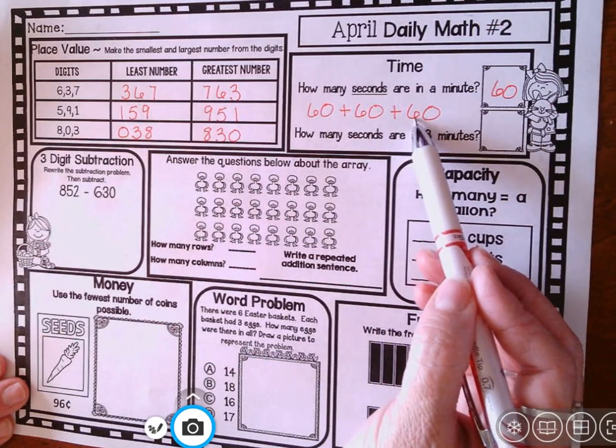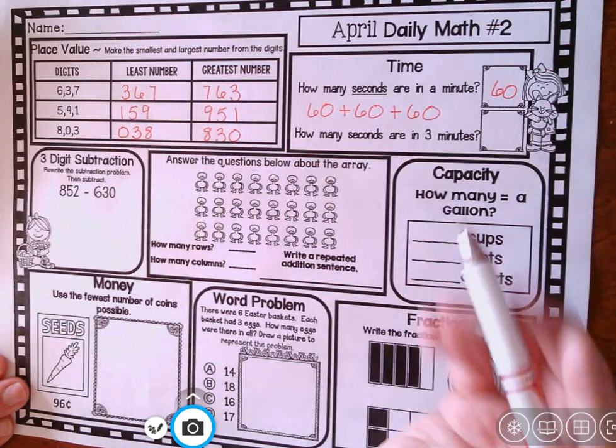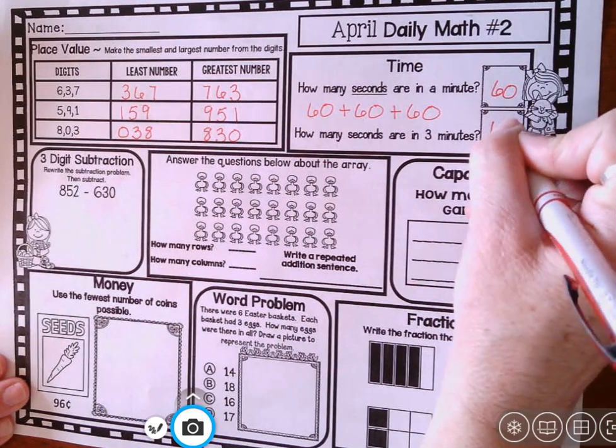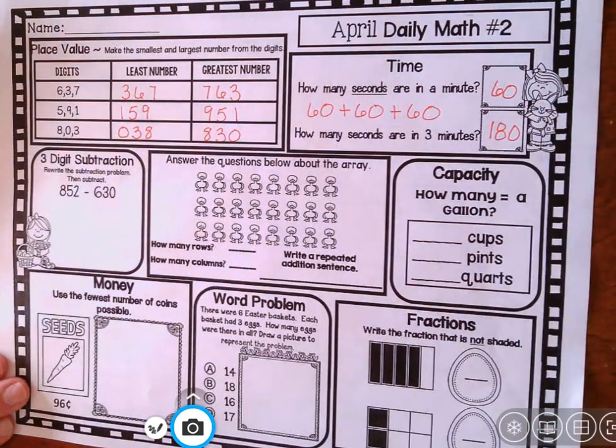So we have 18 tens and 0 ones. So 180 seconds are in 3 minutes.